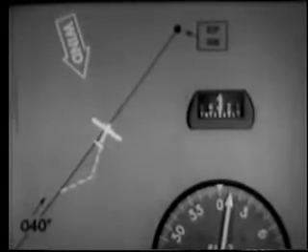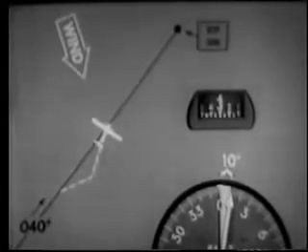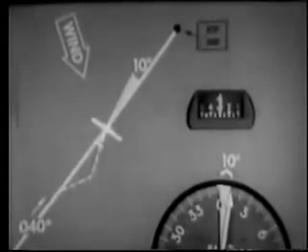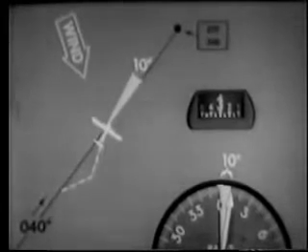We now have our first trial correction. The ADF indicates 10 degrees right of the nose. The heading is 10 degrees left of the track. We are on track. If the ADF stays at 10 degrees, then our first trial correction is what we need, and we would make good our track to the station.